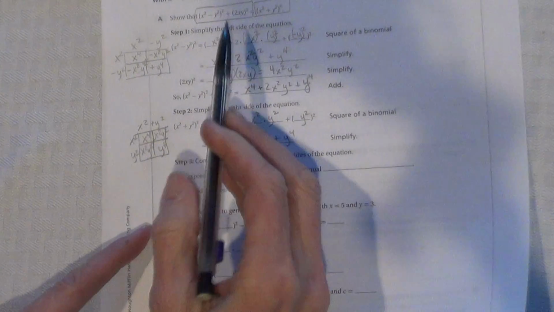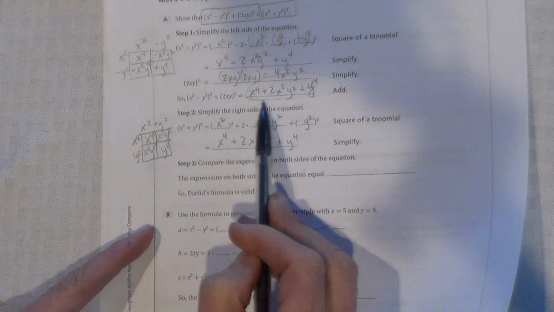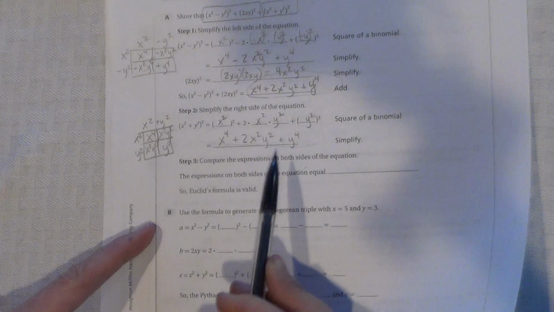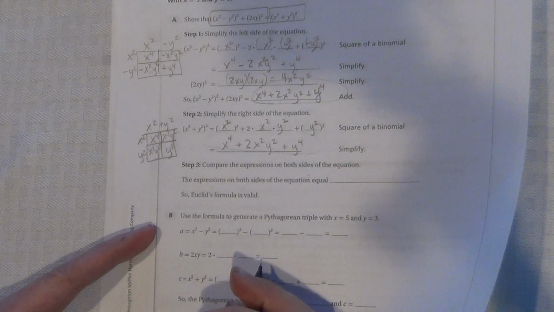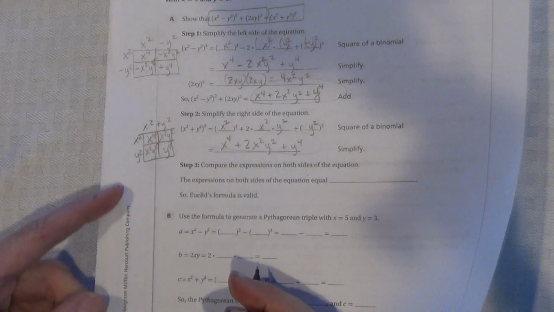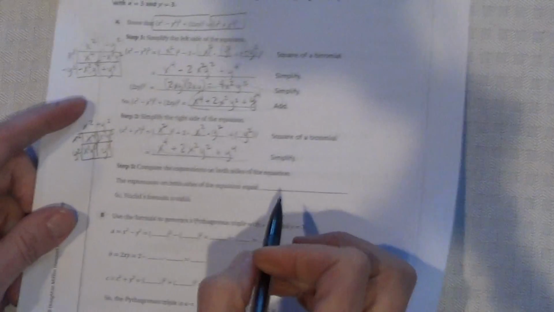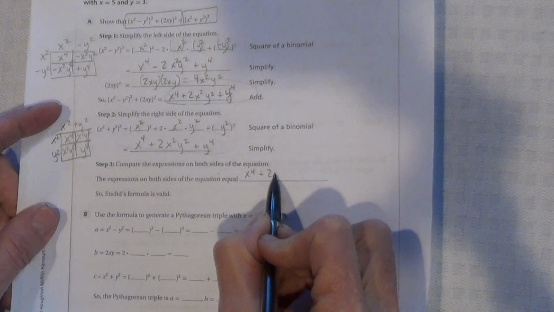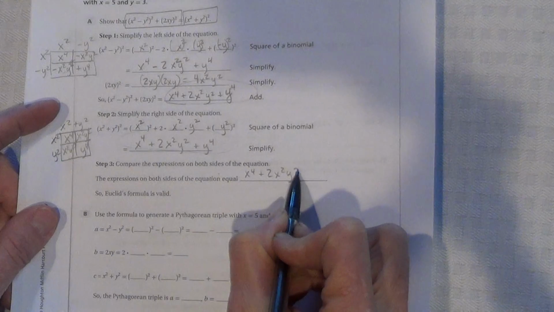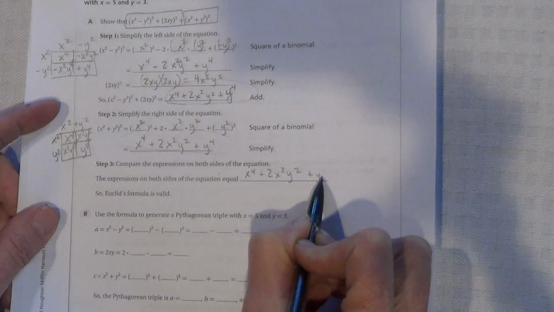So we show that the left side of the equation is equal to the right side. That makes it a viable formula to use. Okay? It says compare the expressions of both sides of the equation. The expressions on both sides of the equation are equal. They are x to the fourth plus 2x squared y squared plus y to the fourth.